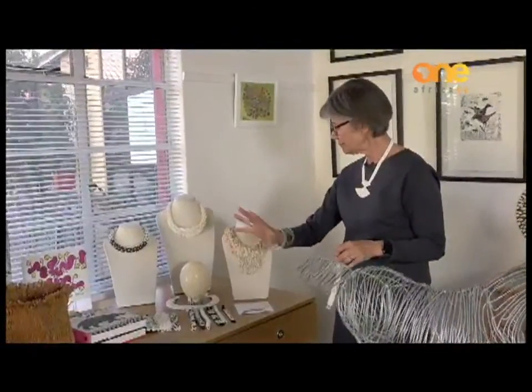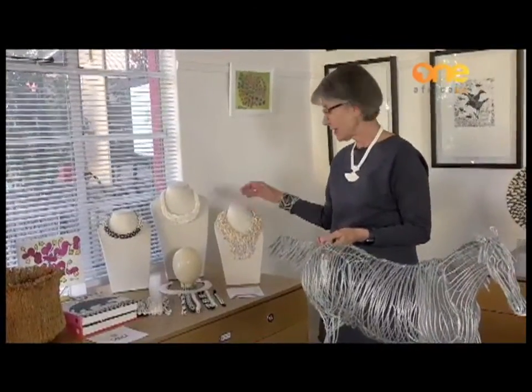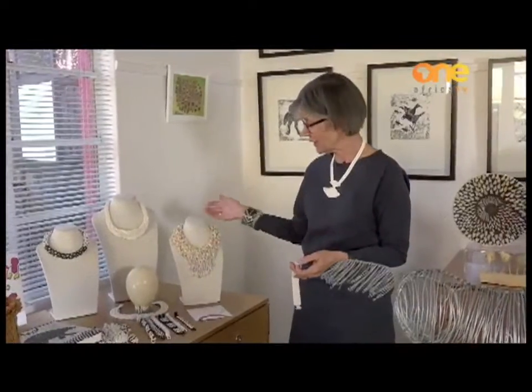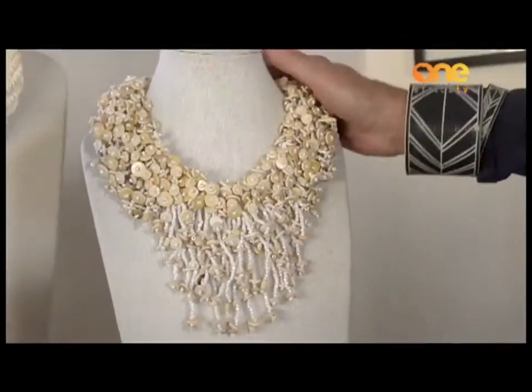So here we are bringing the necklace to this gallery in Windhoek, and it then gets sold to customers in Europe and America, and generating income for women back in the Kalahari. So it's just an amazing thread of history that goes from this ostrich egg to this contemporary jewellery.